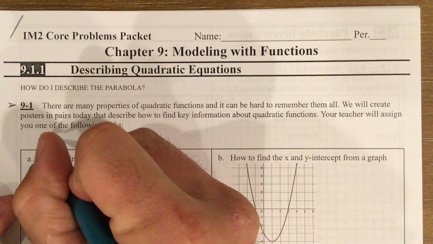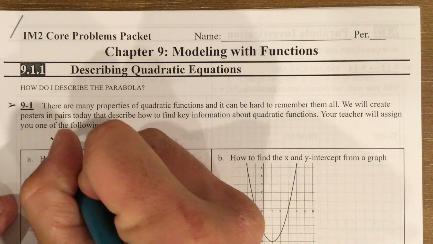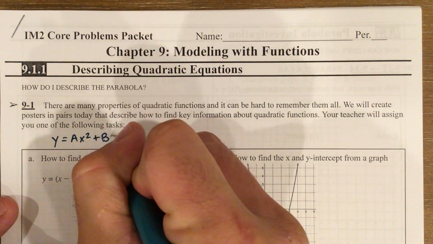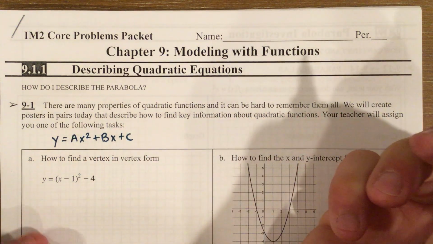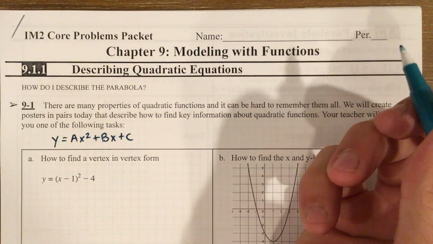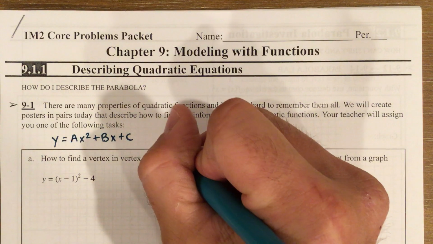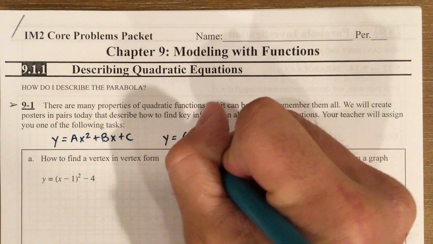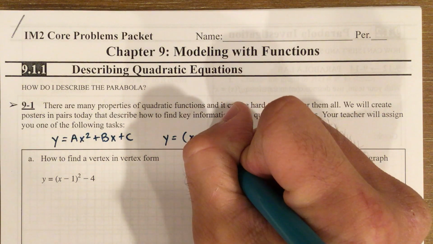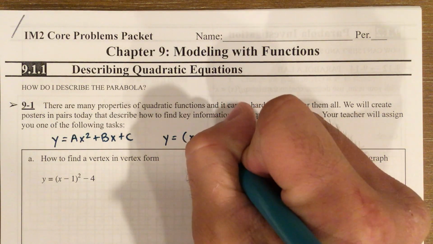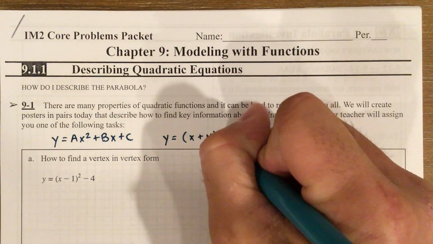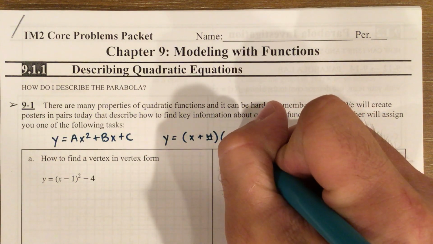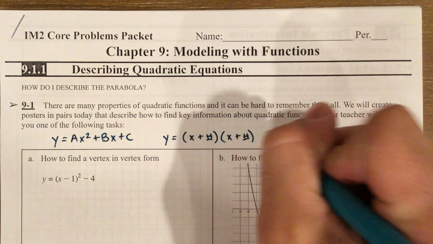One was in standard form, which was y equals ax squared plus bx plus c, right, where a, b, and c were all numbers. Another was in factored form, where we had something like y equals x either plus some number or minus some number, times x and then plus some number or minus some number, right? So plus a different number, possibly.